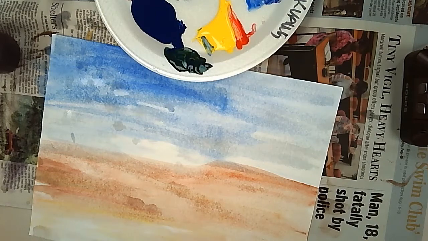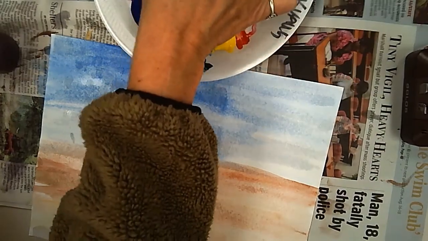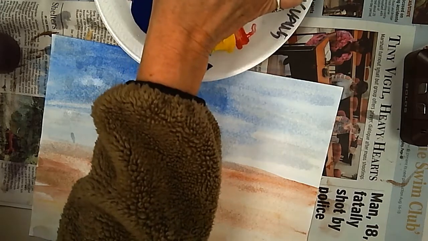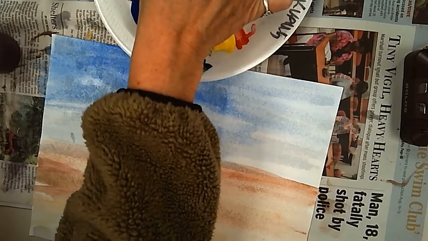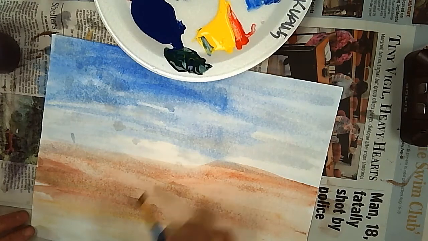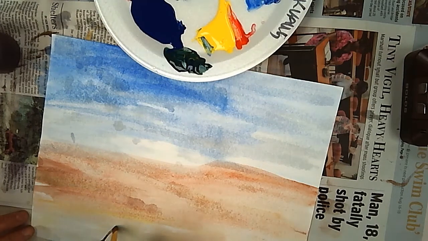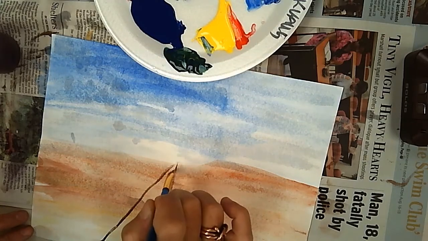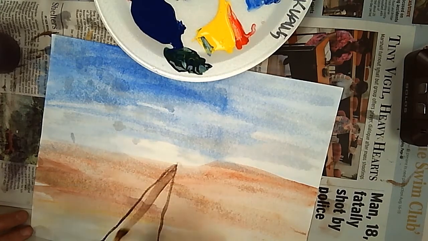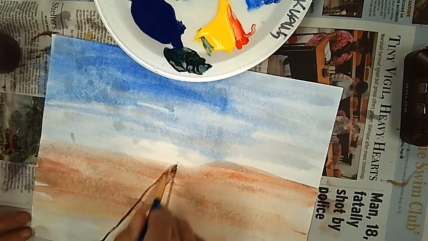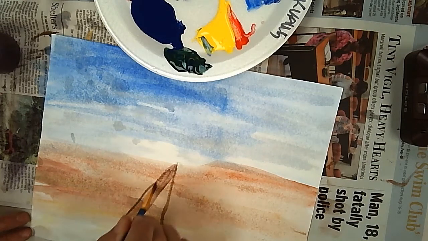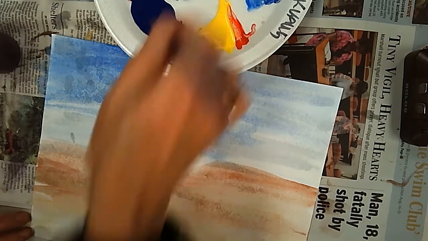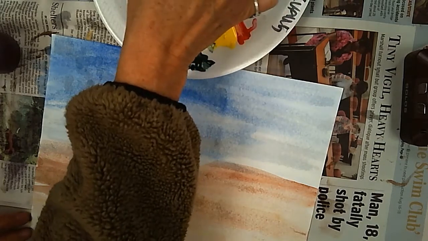If I want to add a road in here, I'm going to use this beautiful brown that I already made, and I add just a little bit of black to it. I'm going to change the value of that brown, and I'm going to place a little road. I'm going to let the lines converge here to this vanishing point that we've talked about. Not dark enough, add some more black.